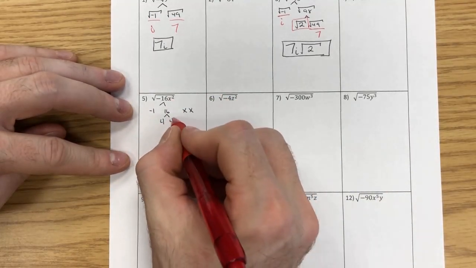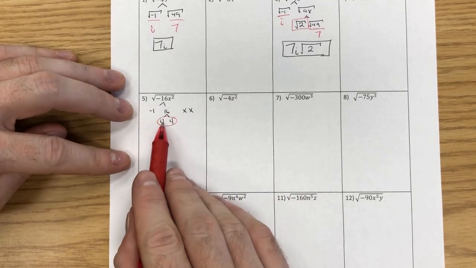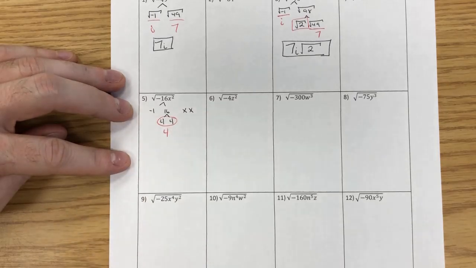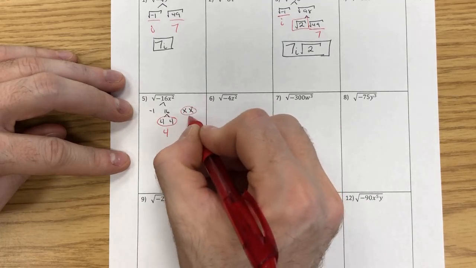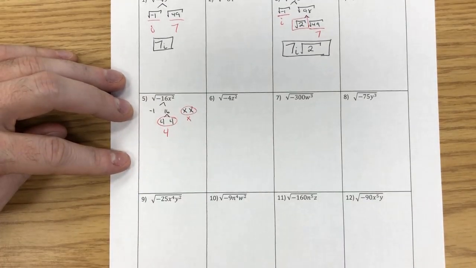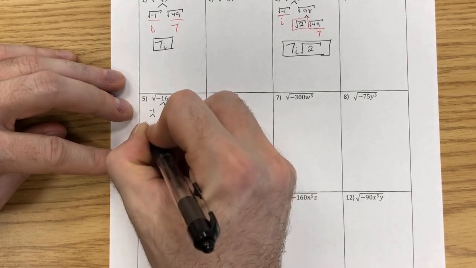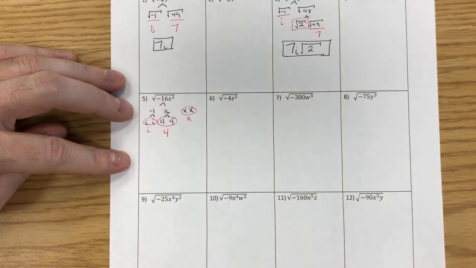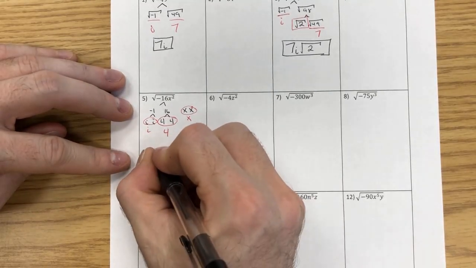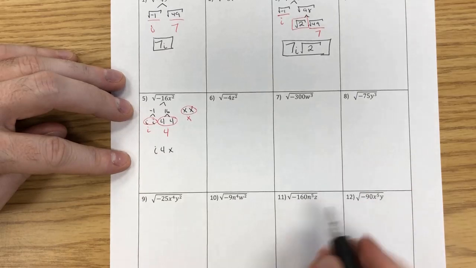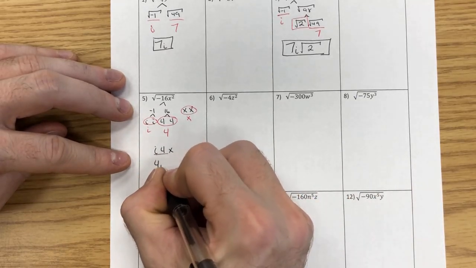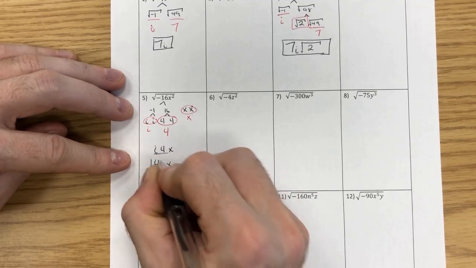And I would circle pairs of numbers. Okay, the square root of 16 is 4 by 4. I have a pair of 4s, which means a 4 can be rooted out. I have a pair of x's, which means an x can be rooted out. Likewise, I know that -1 can be broken down into i and i, which means additionally an i can be rooted out. So I have an i, a 4, and an x. These being accepted constants, I'm going to say 4i followed by my variable.